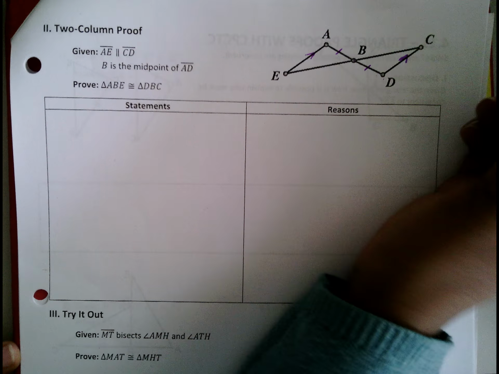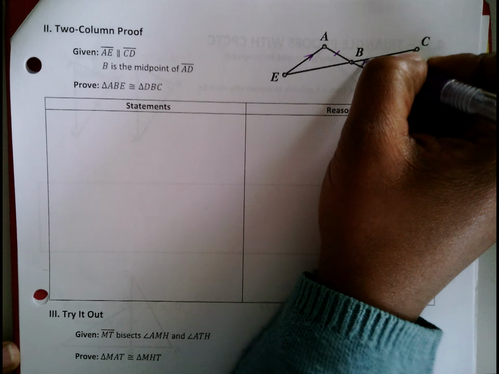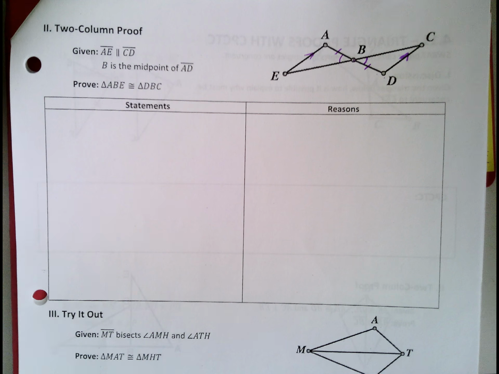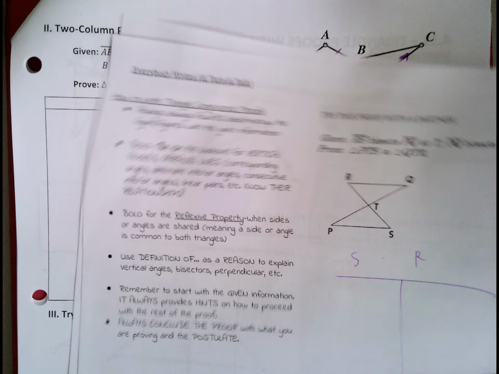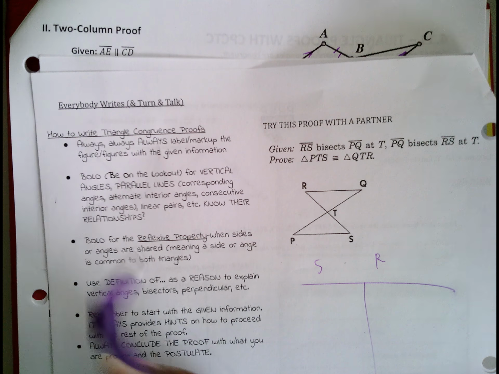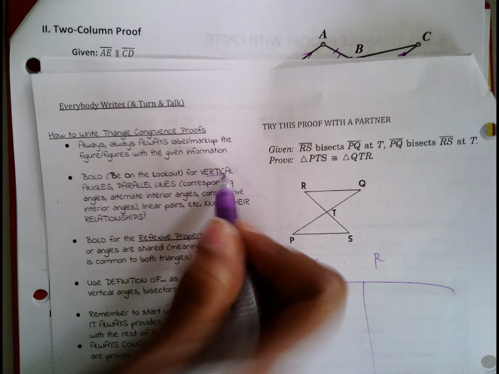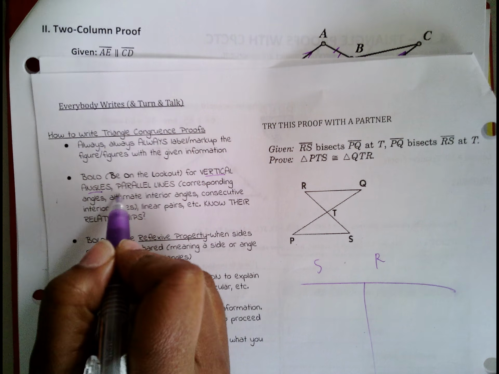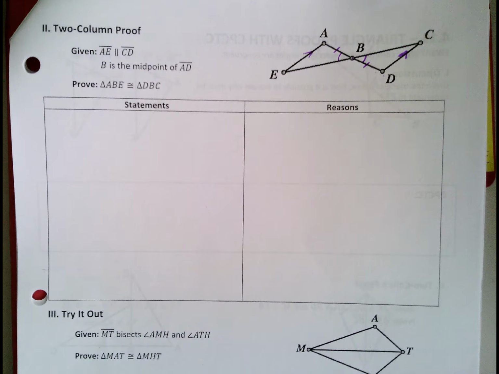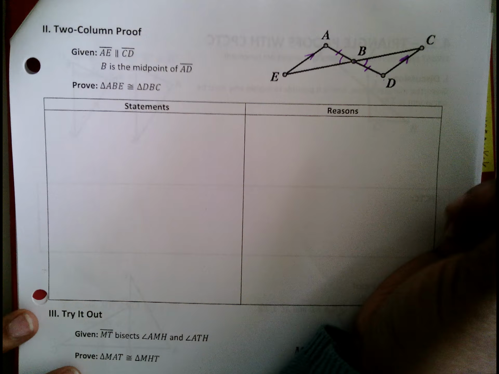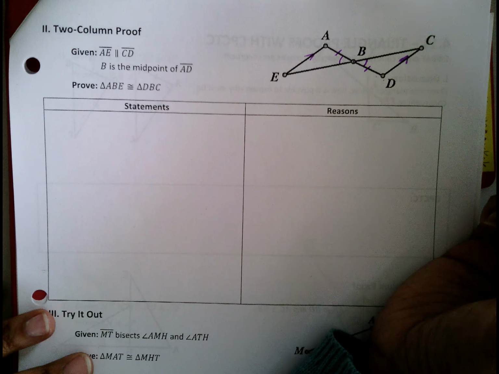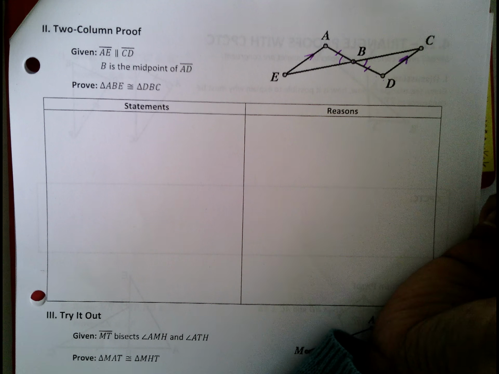What I also notice is that we have a pair of vertical angles. Like I said today with that advice I gave you, when writing proofs, be on the lookout for vertical angles, and we were on the lookout and we spotted them. Be on the lookout for parallel lines. Knowing that these lines are parallel will tell us that we're going to have some alternate interior angles, or we may have corresponding angles. But let's take a look.